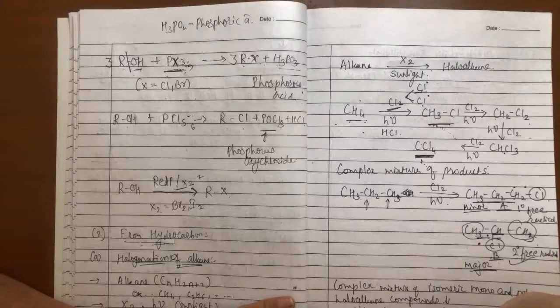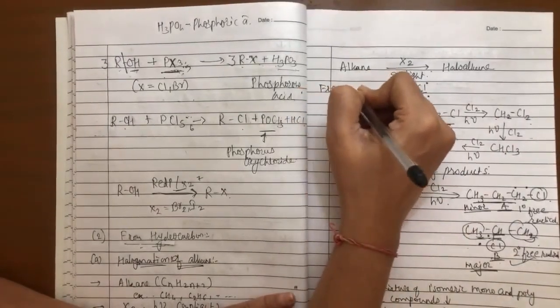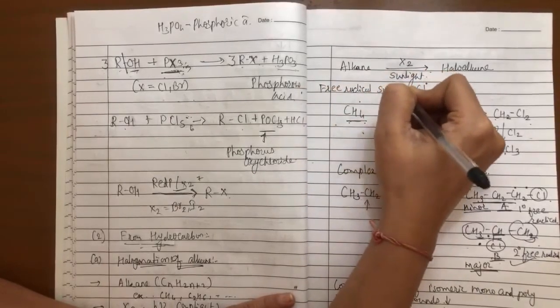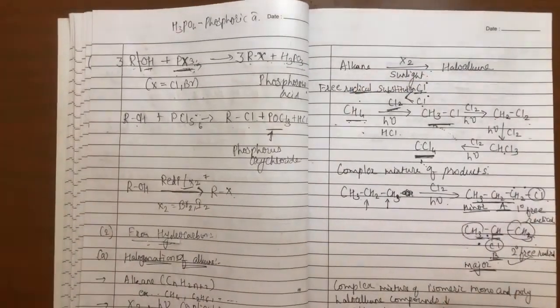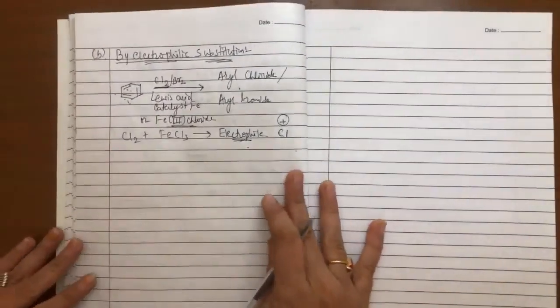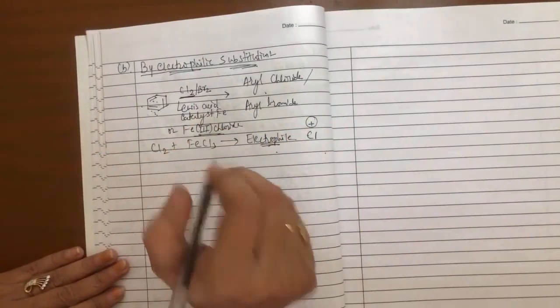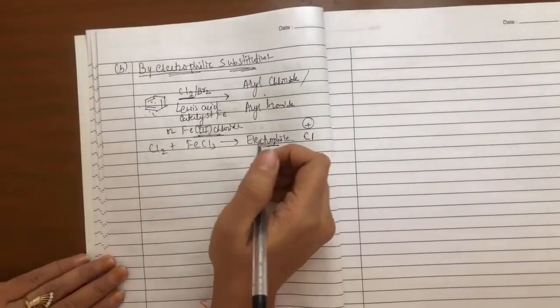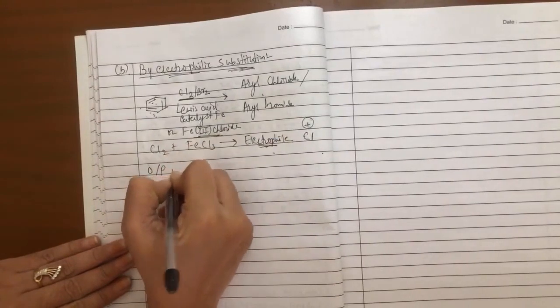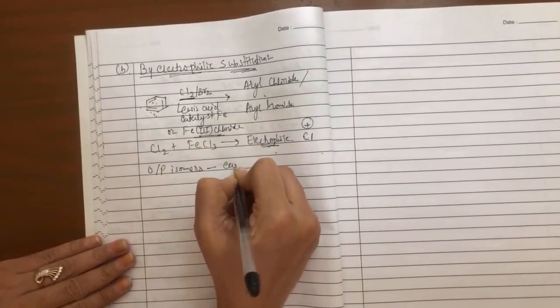No comment till now? Name of this reaction, if this is the second reaction: yes, this is substitution, but is this electrophilic substitution? No. Yes, correct. This is a free radical substitution reaction. Good. So here we are studying electrophilic substitution reaction, while the first one is a free radical substitution reaction.